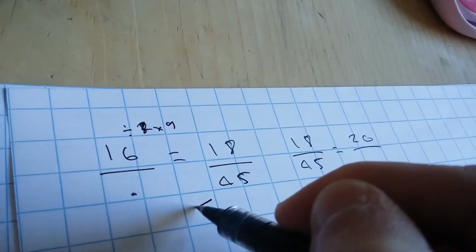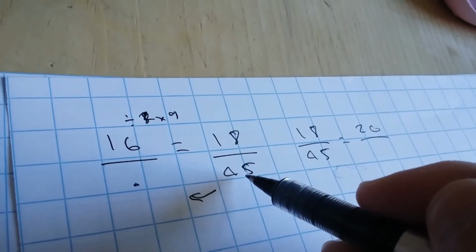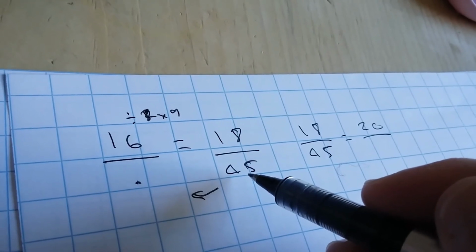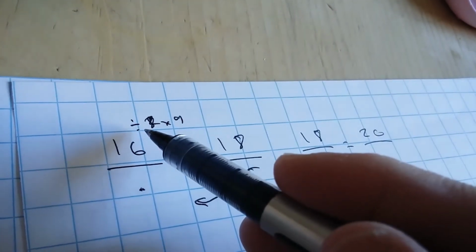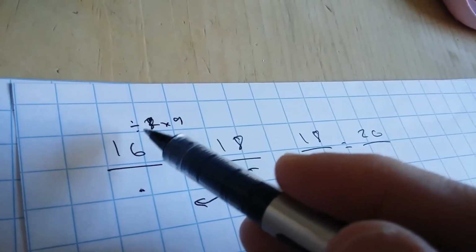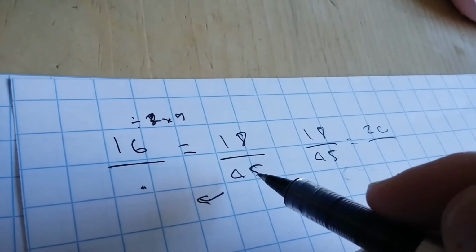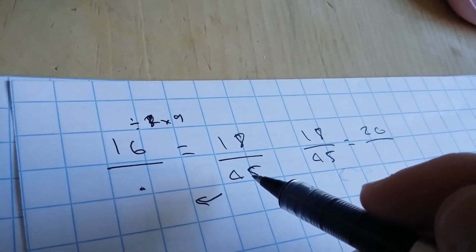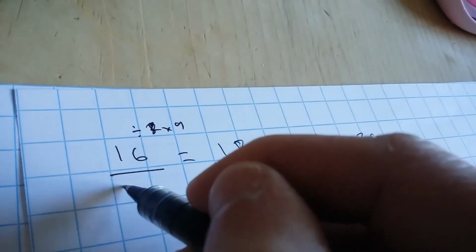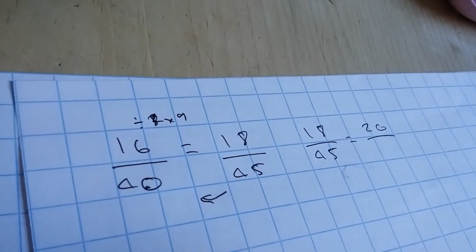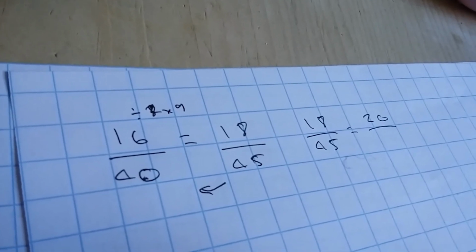If I'm going to go the other way, I've got to do the opposite. So first of all, I've got to divide that by 9, because that's the opposite of multiply by 9, which is quite useful. 45 divided by 9 comes out to be 5. And then I have to multiply by 8, because that's the opposite of divide by 8. So 45 divided by 9 gives me 5, and then 5 multiplied by 8 gives me 40. If you want to double check that, if you do 16 divided by 40 and 18 divided by 45, you'll find they come out to be the same decimal.